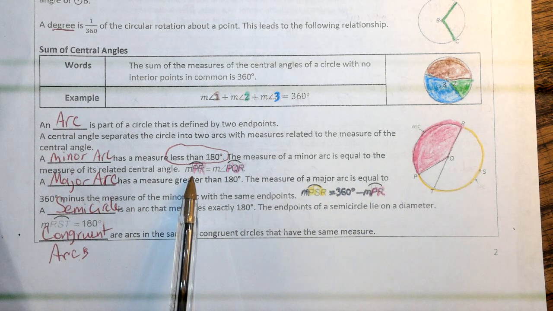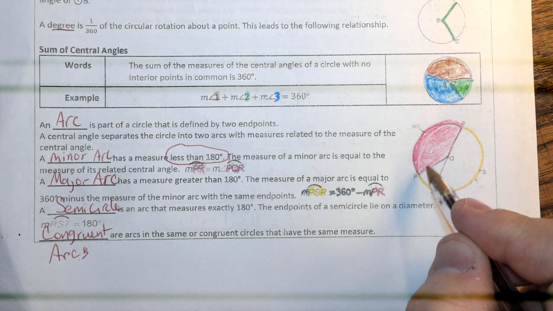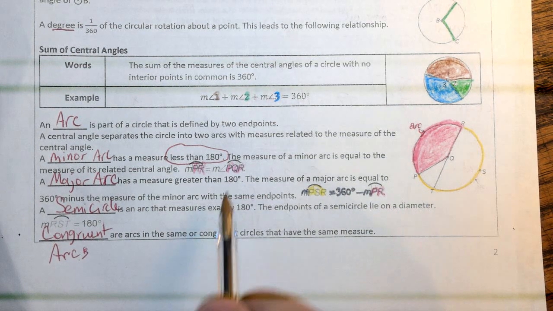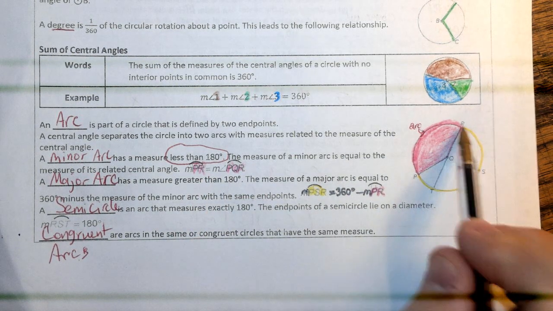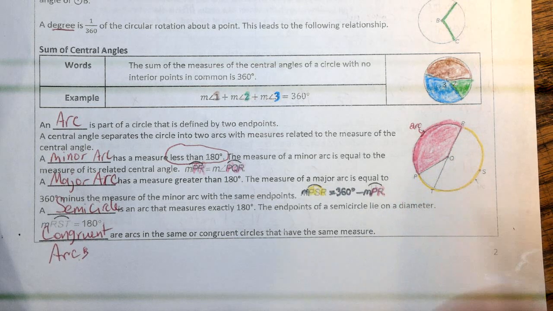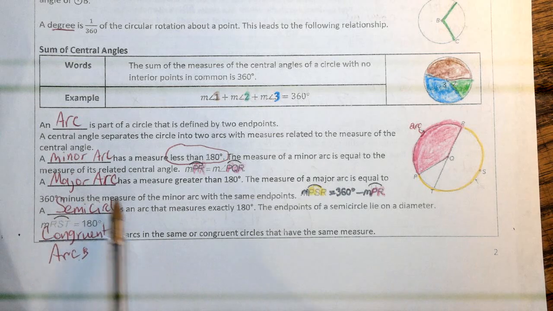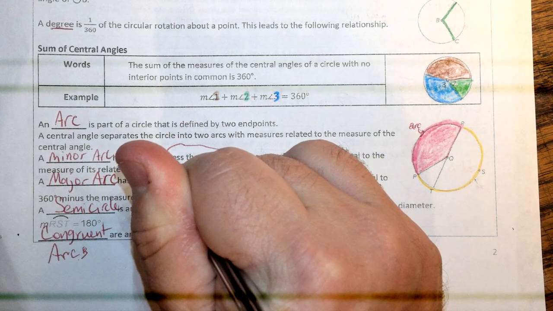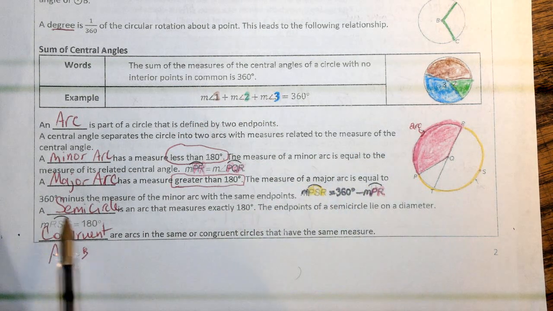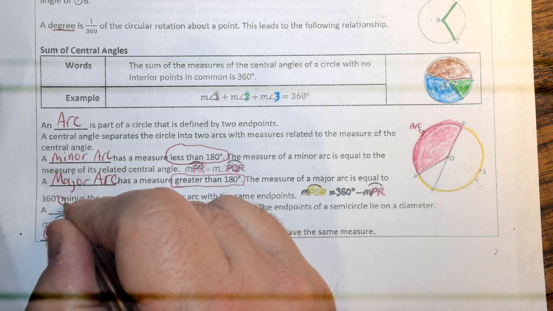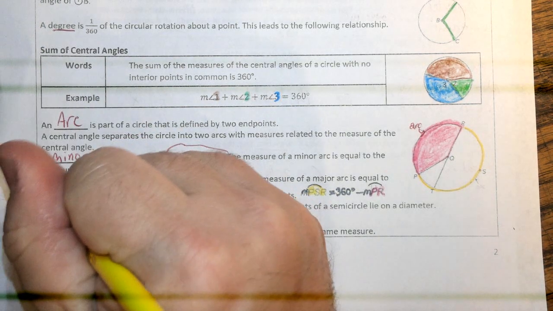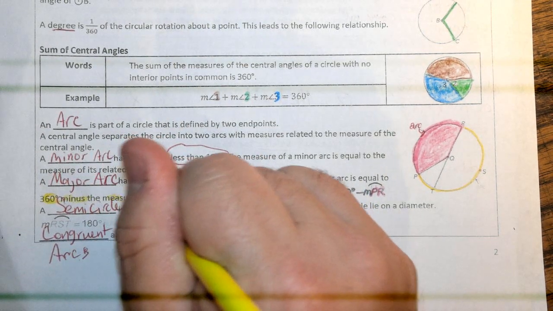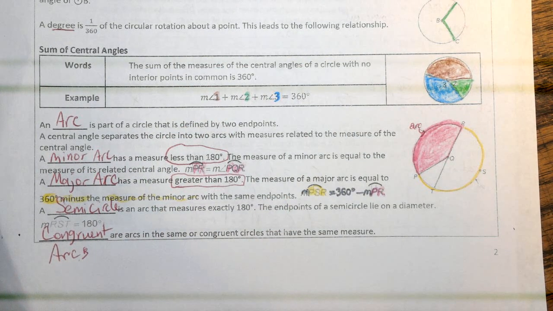In this case, the measure of arc PR, this arc showing right here, is equal to the measure of angle PQR. We'll just keep that in mind. A major arc has a measure greater than 180. The measure of a major arc is equal to 360 minus the measure of the minor arc with the same endpoints.